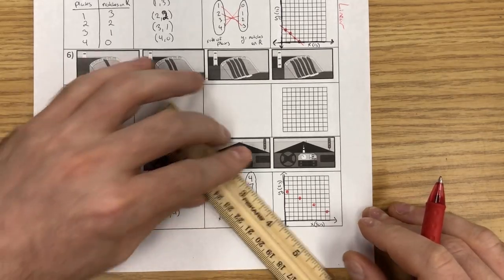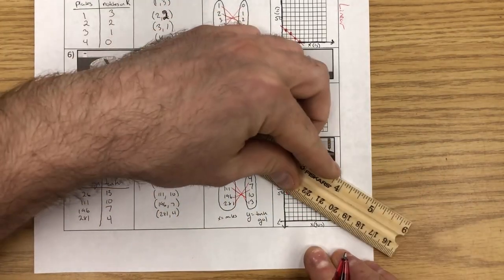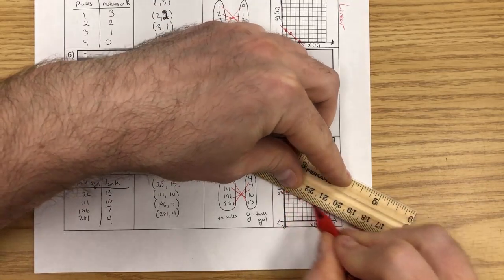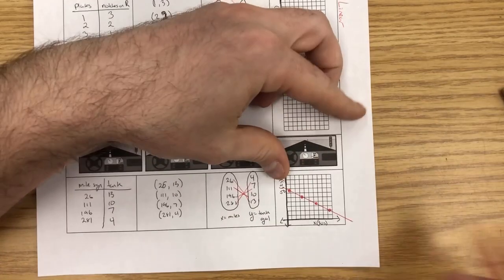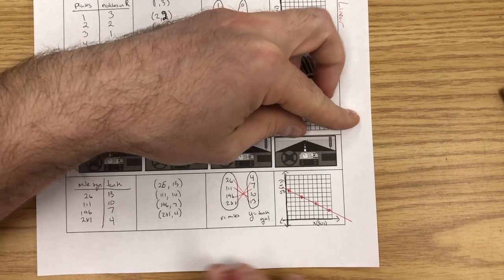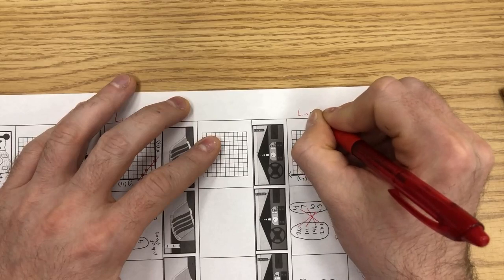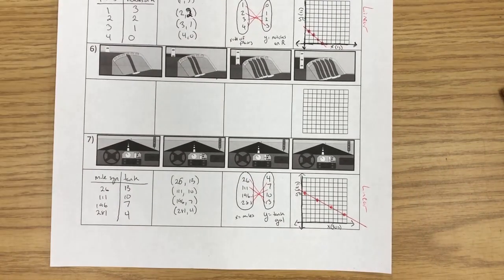So we notice that as we keep driving, our tank is going down. We could actually use this, if our graph went out far enough, to predict when we're going to run out of gas. So we've created a negative relationship that does form a straight line. And there we go.